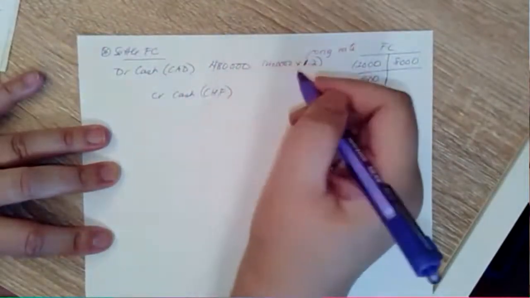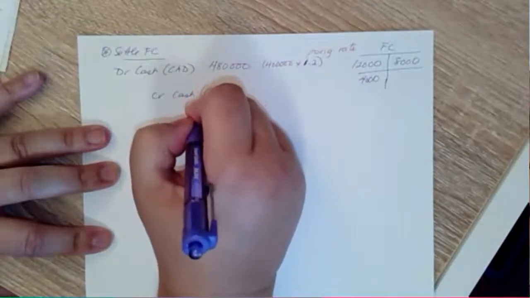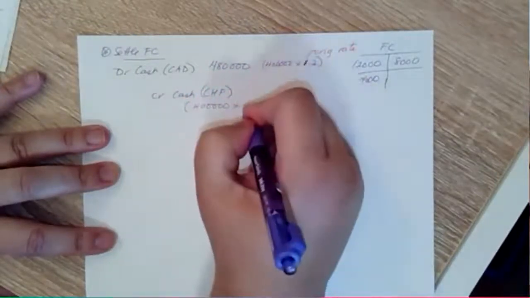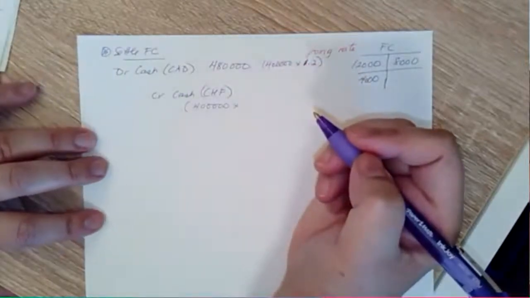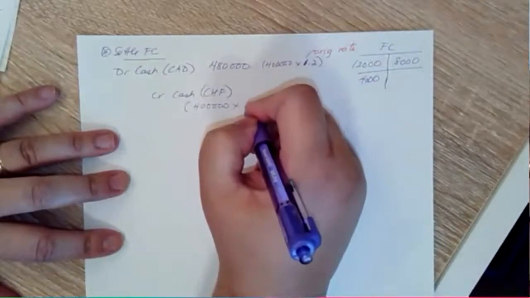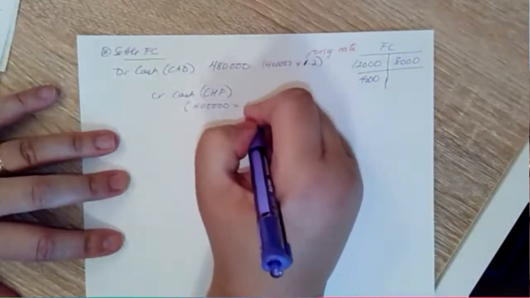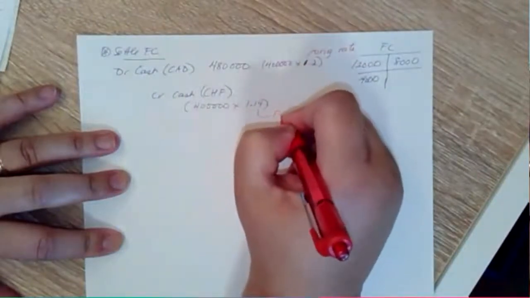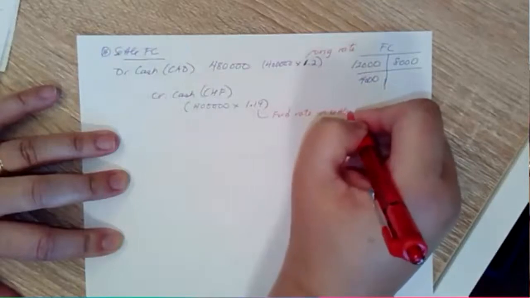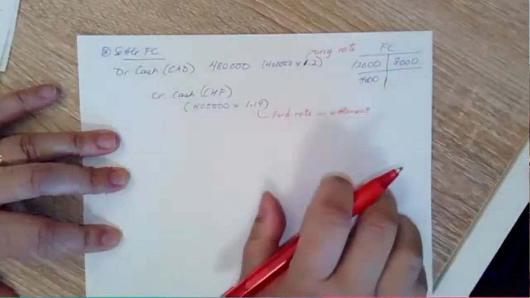The cash we're giving is going to be 400,000 times the forward contract rate at the date, which, looking at our little chart, is 1.19. Forward rate on settlement. What if they don't give you the forward rate?